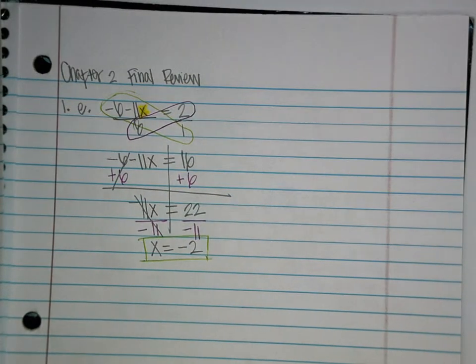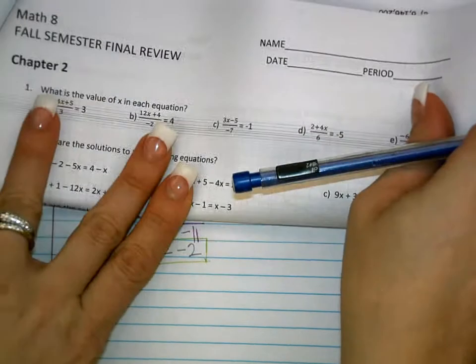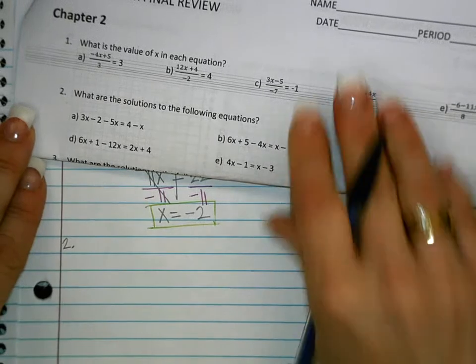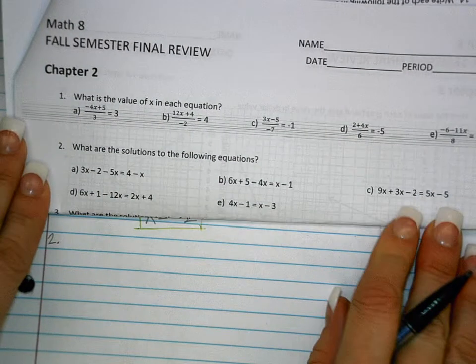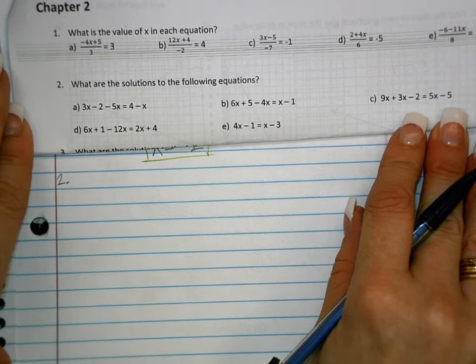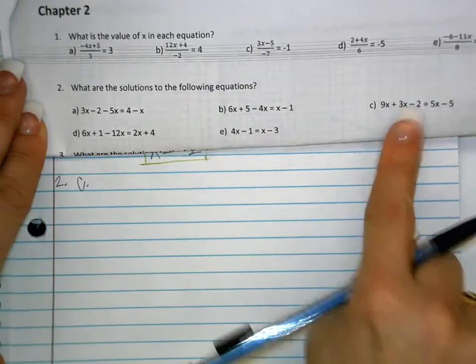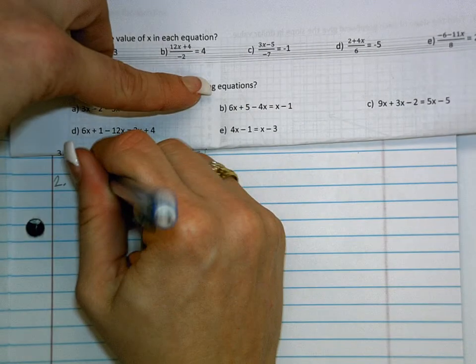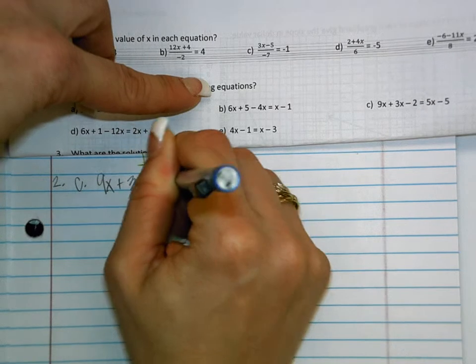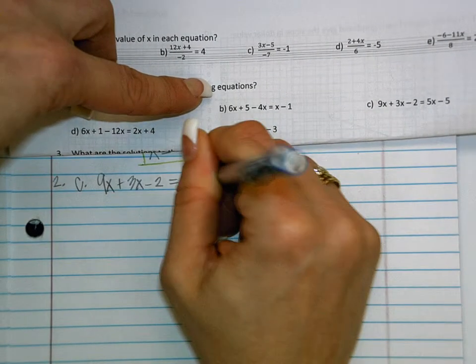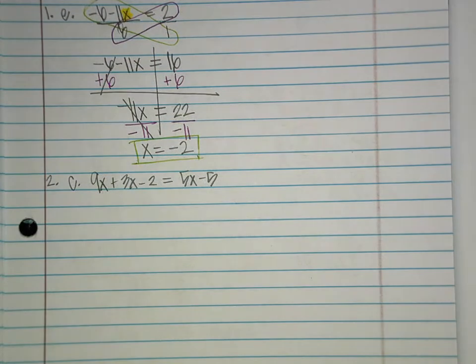Okay, for number 2, look at number 2 on your review. We only have 4 of them, so this is going to be a pretty short day. For number 2, it says, what are the solutions to the following equations? So let's do C. Okay, let's do C. So I'm just going to rewrite this. That's 9x plus 3x minus 2 equals 5x minus 5. I should see you writing right now.